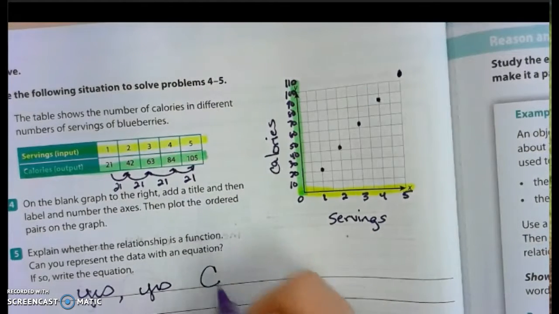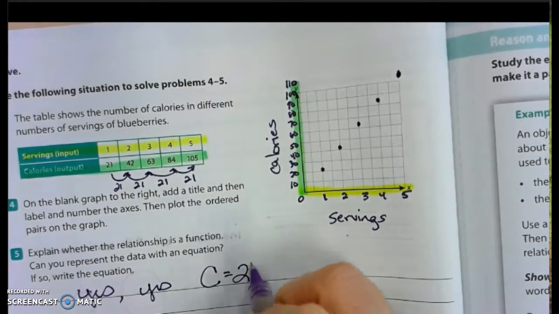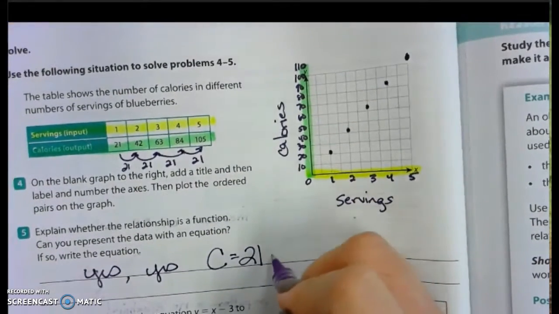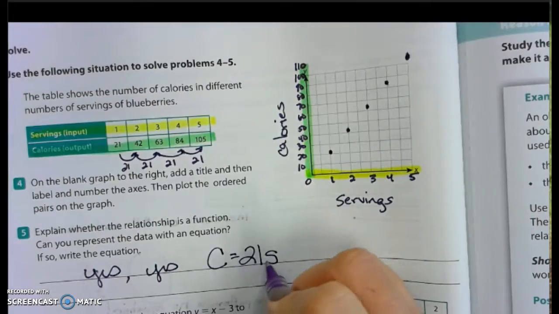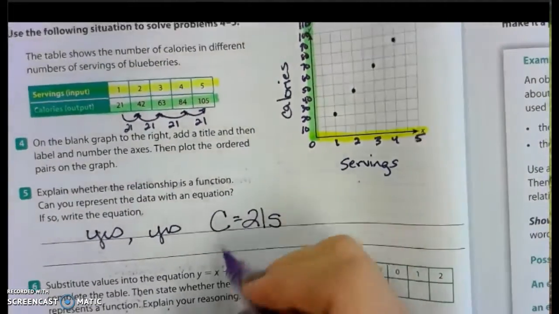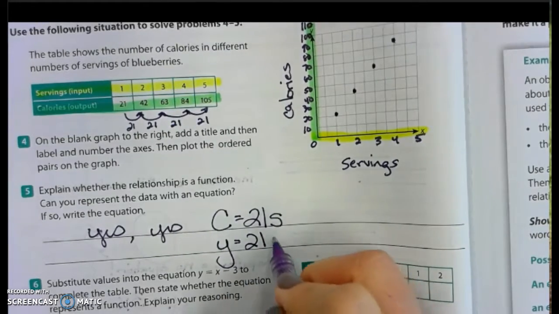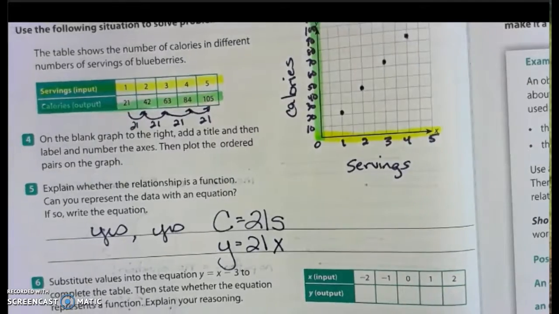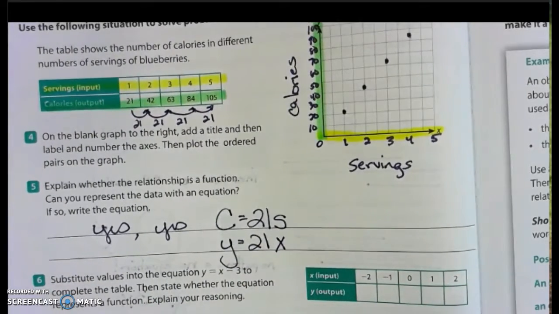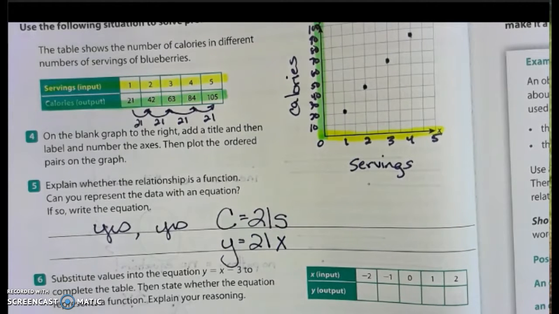My calories, or my output, is equal to 21 times my input, which is the number of servings. Now, if you prefer x's and y's, my output is y, and it is equal to 21 times the input, which is x. Either of those equations are correct. I don't care if you use p's and q's. Two variables, one of them is multiplied by 21 to equal the other.